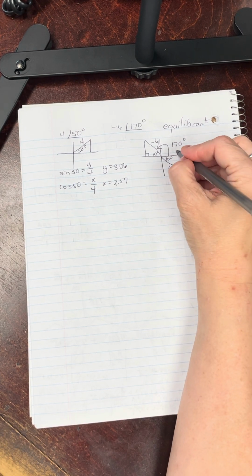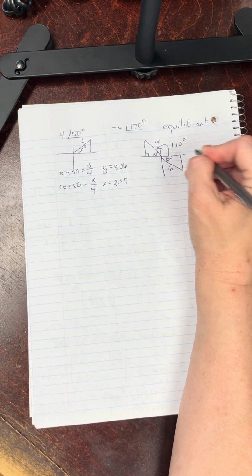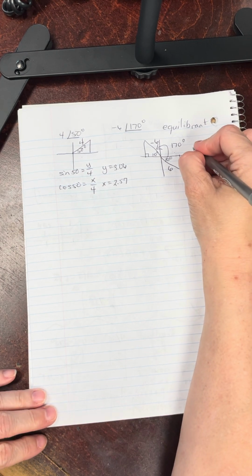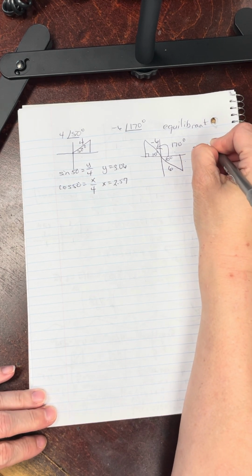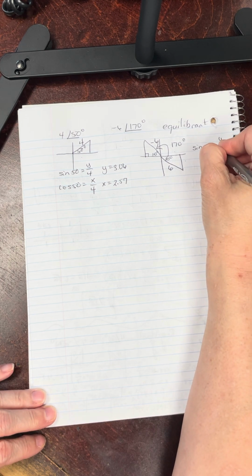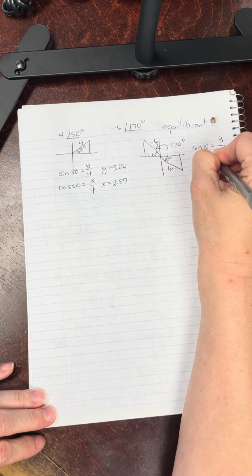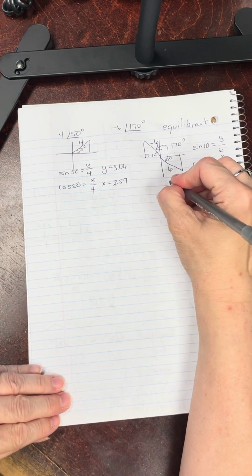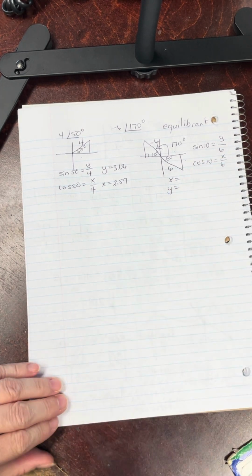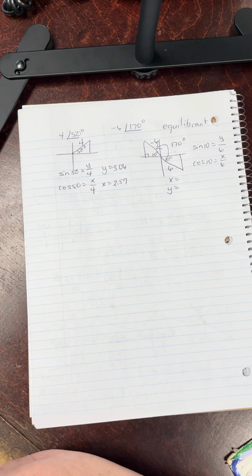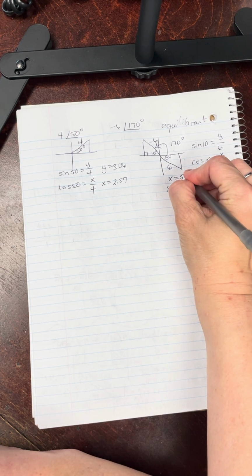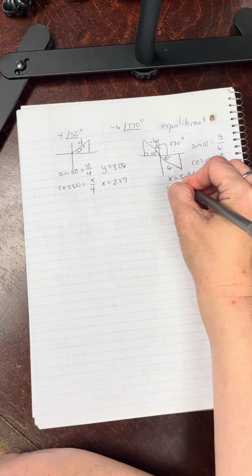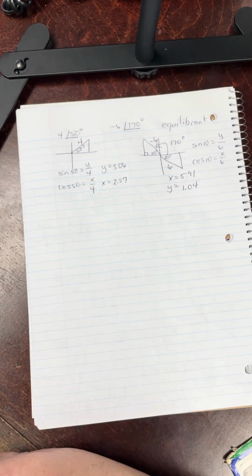Now I know that my x answer is going to be positive and my y answer is going to be negative. You're going to do sine of 10, that's the y over the 6. The cosine of 10 is the x over the 6. And they're telling you that x and y, let's see, the x is 5.91 and the y is 1.04.